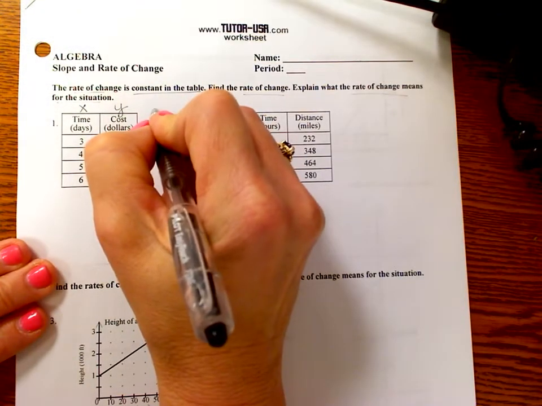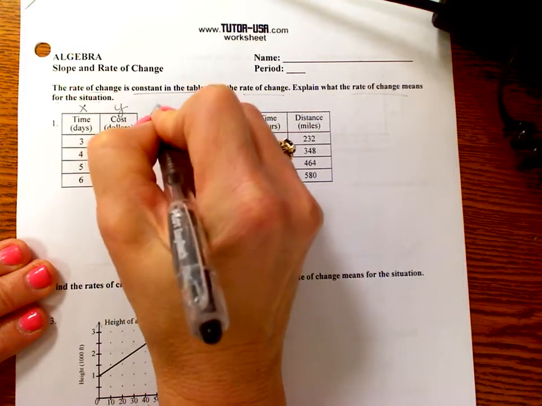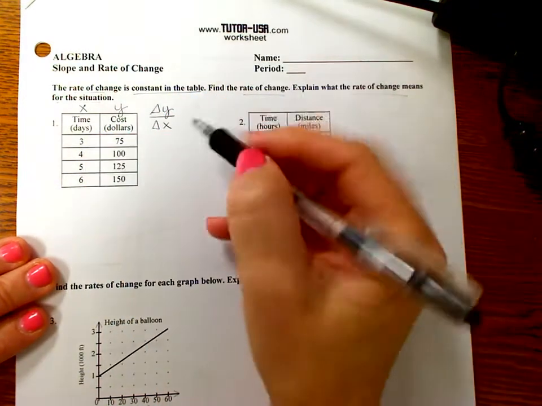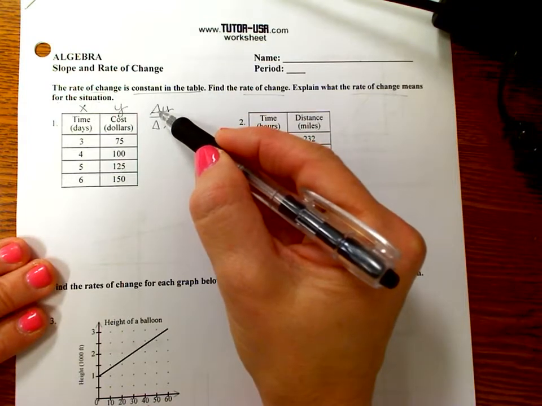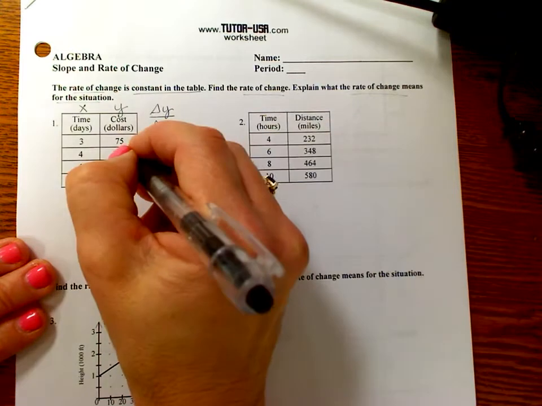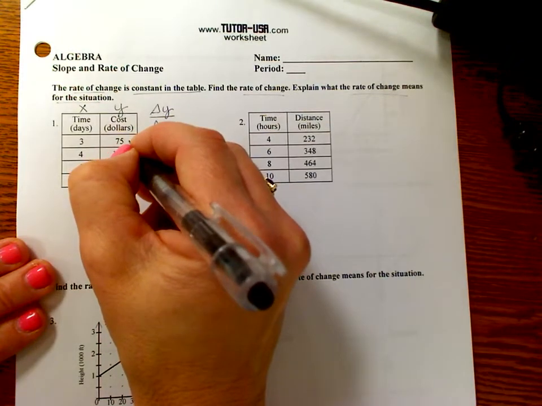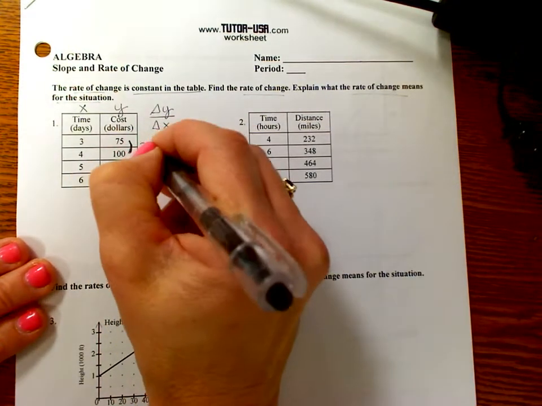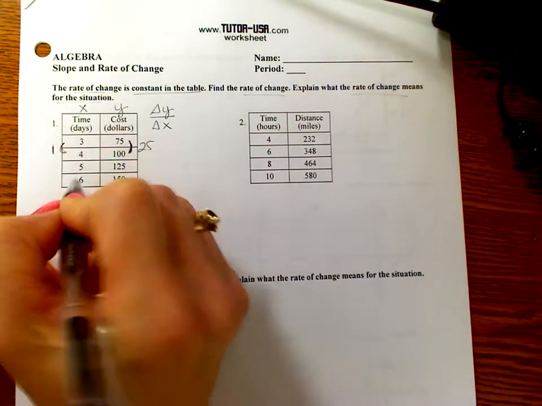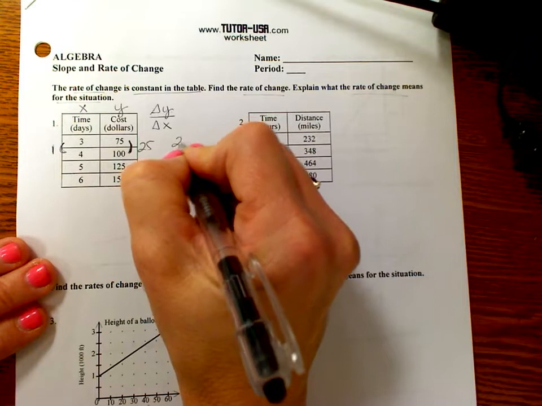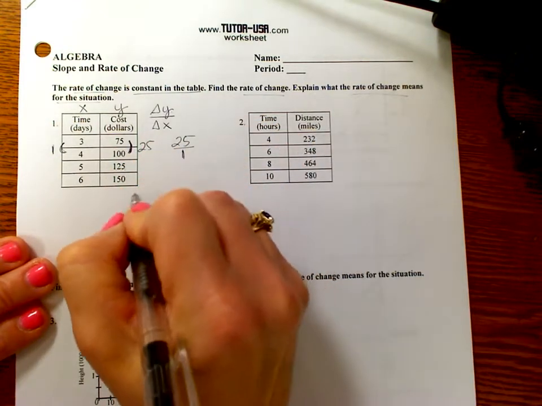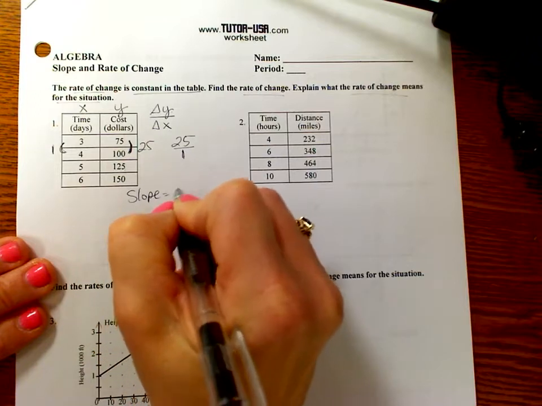Now, I don't know if you've ever seen this term, but we're going to find the change of Y over the change of X. This symbol is delta, and that means "the change of." So how is the Y being changed? Well, it's increasing by 25. And how is X changed? It's only increasing by 1. So we're going to do 25 over 1. So our slope is 25.